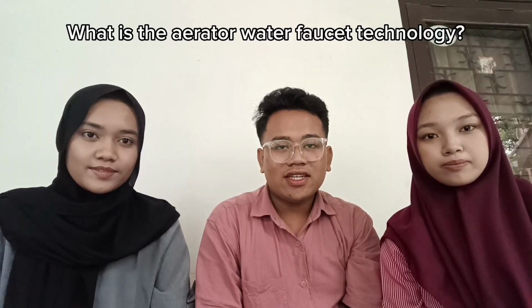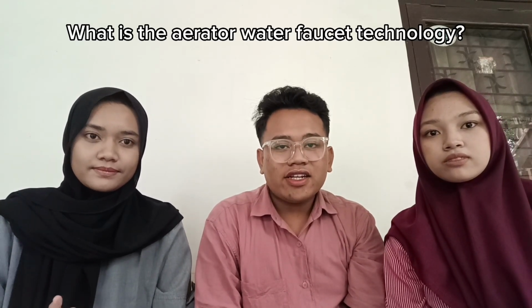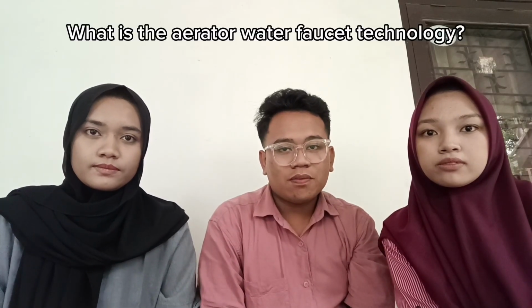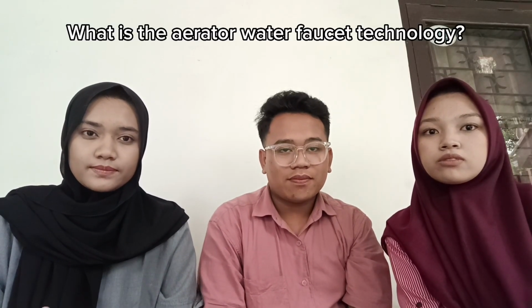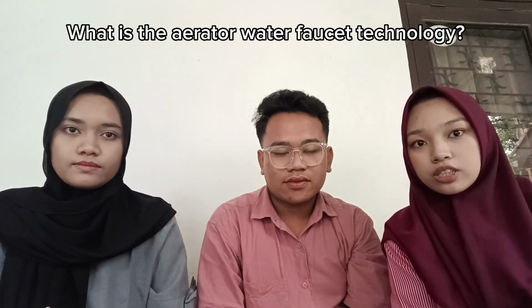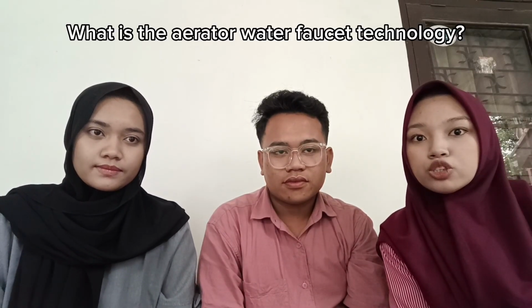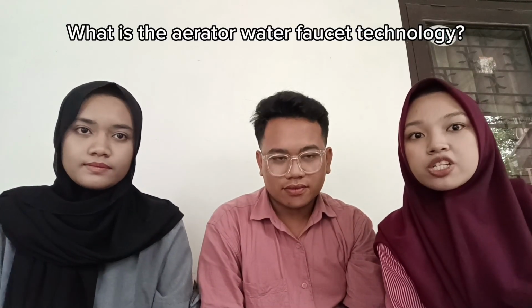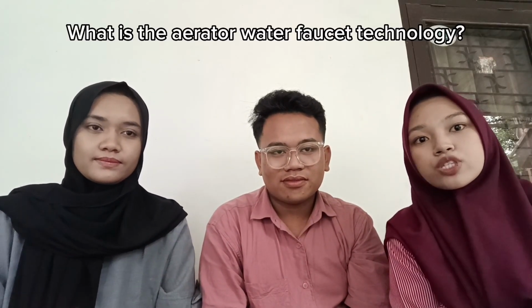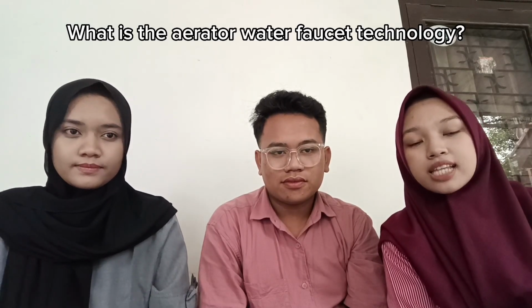Aerator water faucet technology is a smart and eco-friendly feature commonly found in modern faucets. An aerator is a small mesh or device that is attached to the end of a faucet. Its main job is to mix air into the water stream, which changes the way the water flows out. When water flows through the aerator, the water is broken into many small droplets, and then air is added to the flow. The result is a smooth, splash-free, and softer water flow. One of the benefits of using this aerator is to save clean water to support SDG number 6, which is clean water and sanitation.